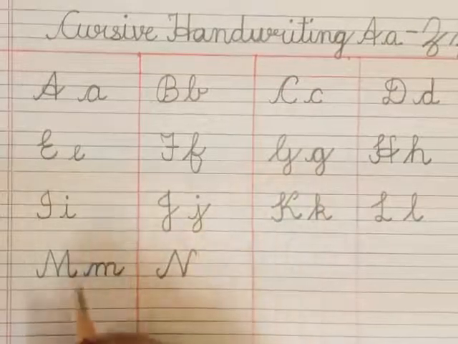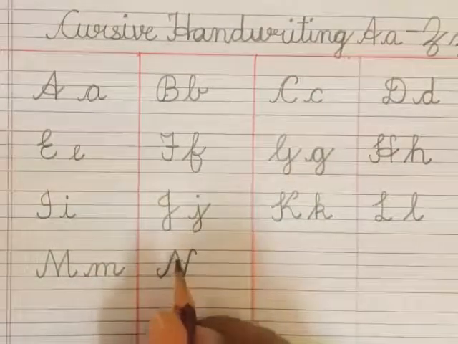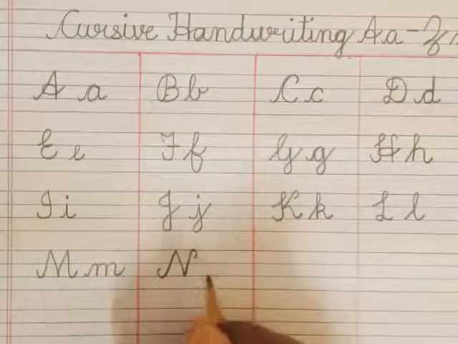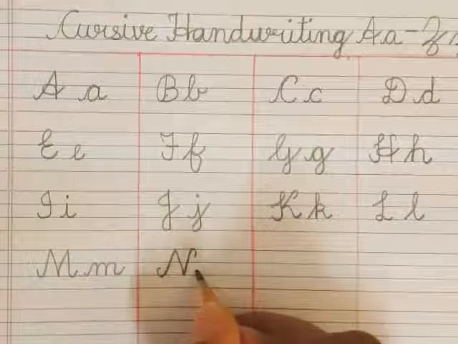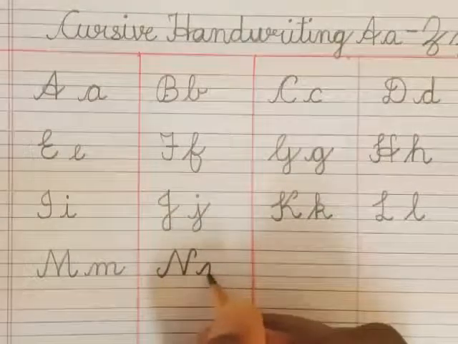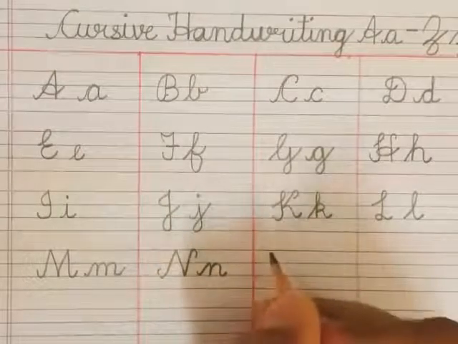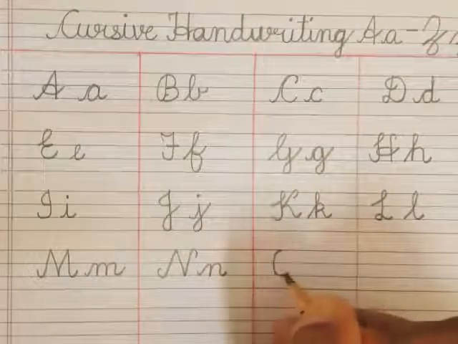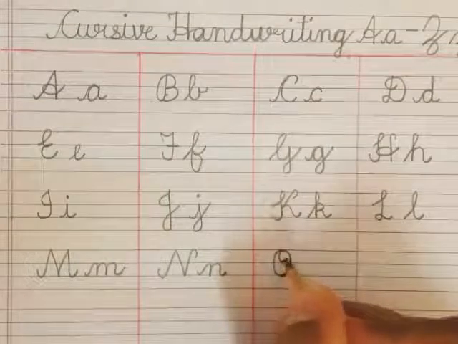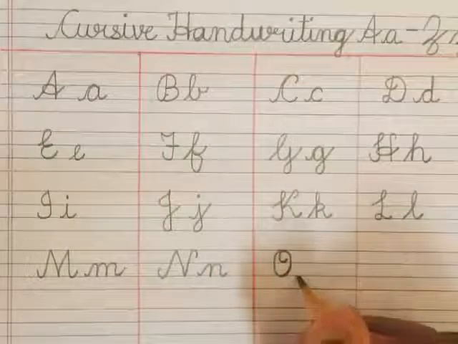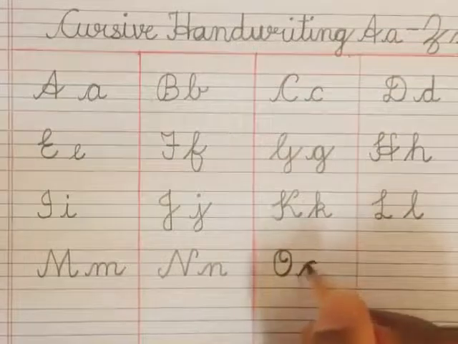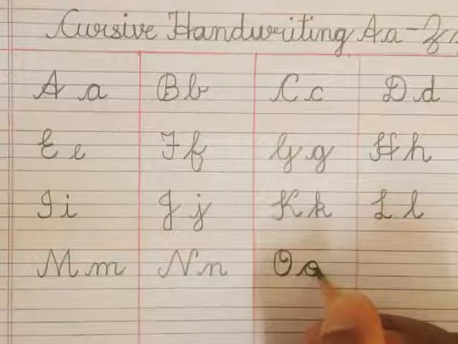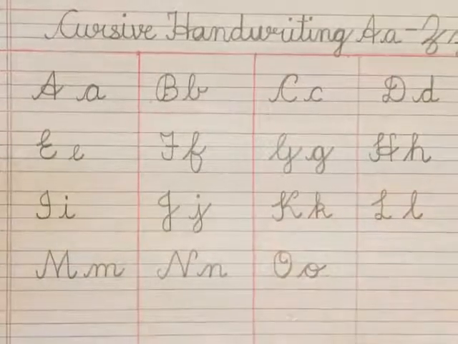Same like M, but you have to make it only one time and then go up and make a turn. N. Now small n. After N is O. You will make a circle and turn it. Now you will start from here, same like C. Then make a round and then bring it out. O.